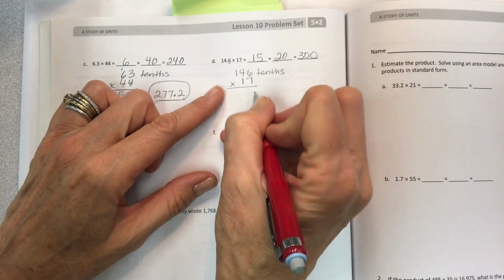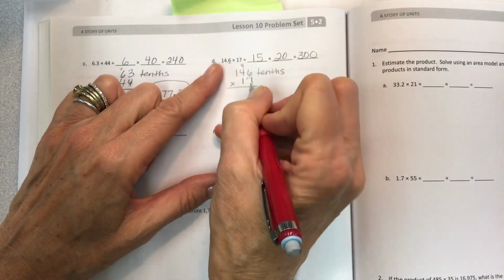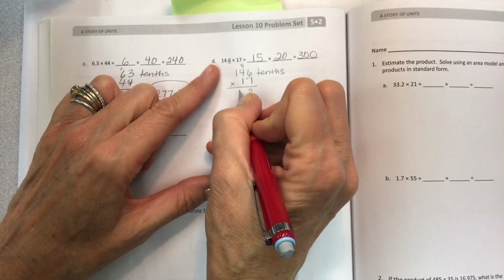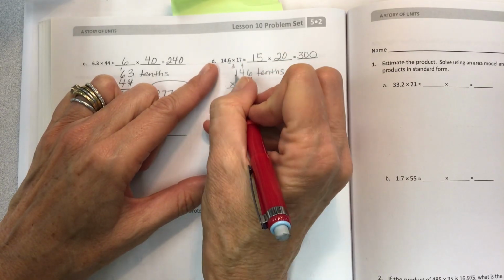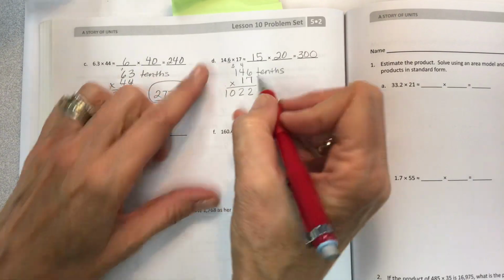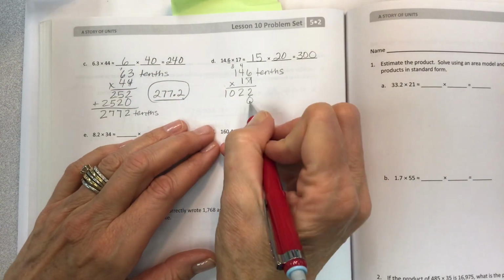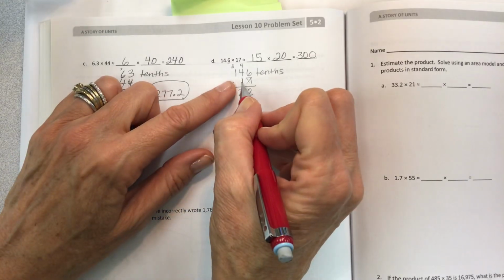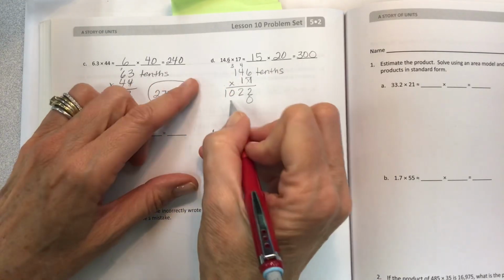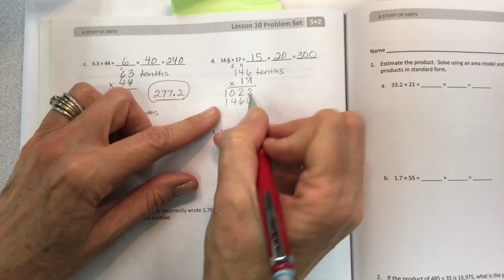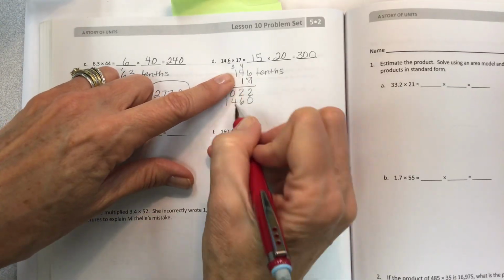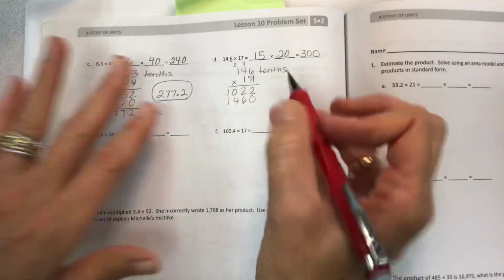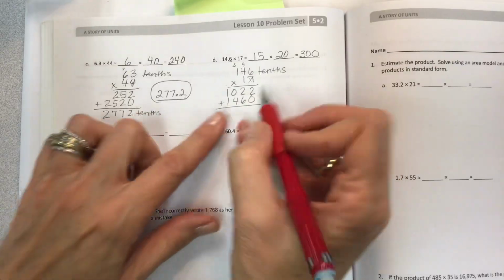Now let's start multiplying. 6 times 7, 42. 28 plus 4 is 32. And then 7 times 1 is 7 plus 3 is 10. Now we're done with the ones. Hold that spot. Go to the tens. And then it's 1. We love multiplying with 1 because it's going to be 146, right? So 1460 because 1 times 6, 6. 1 times 4, 4. 1 times 1, 1. And there was nothing to carry over.